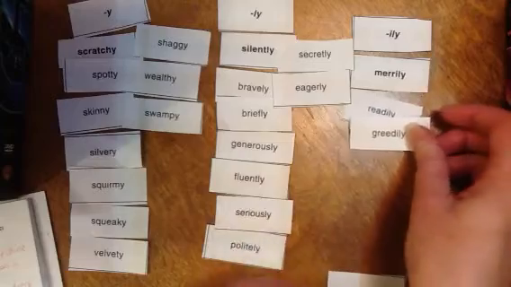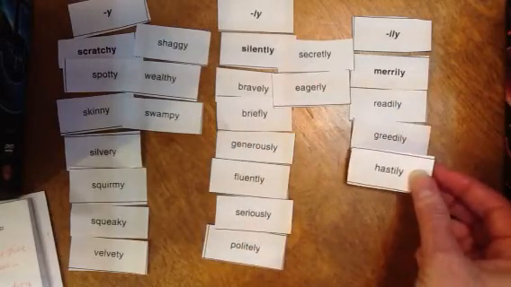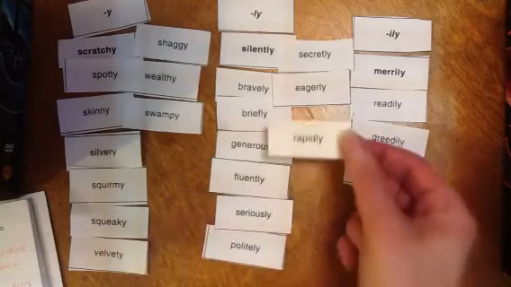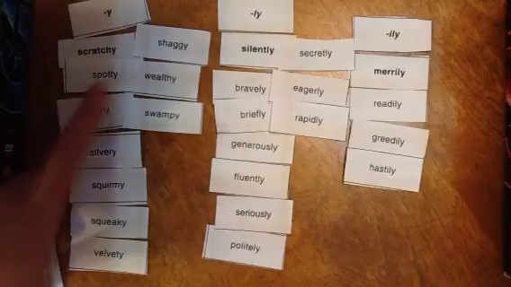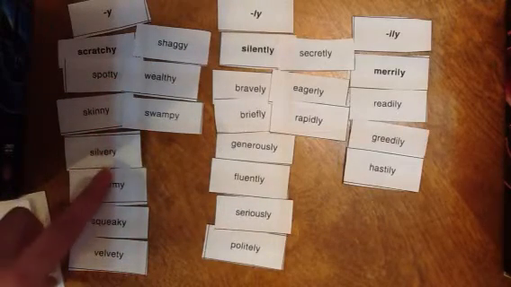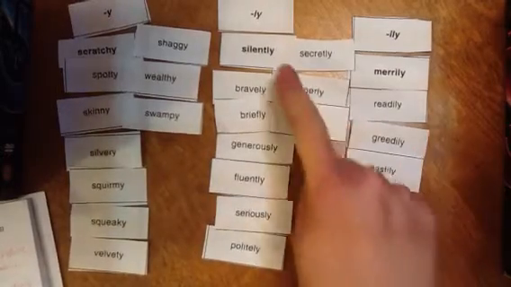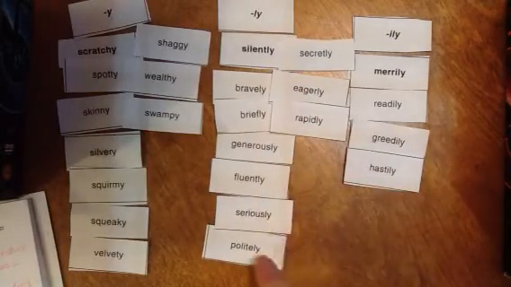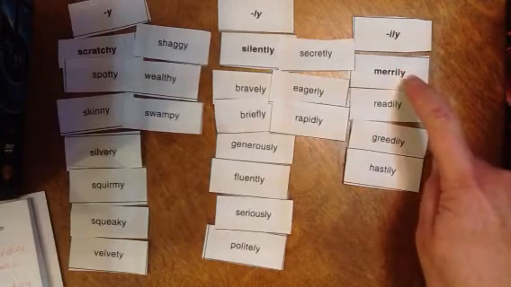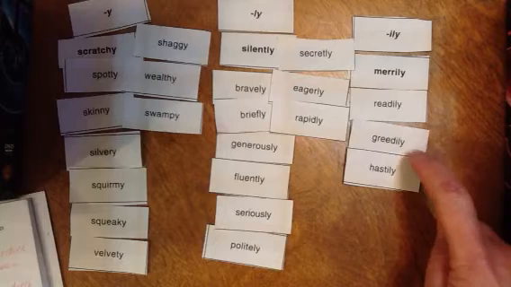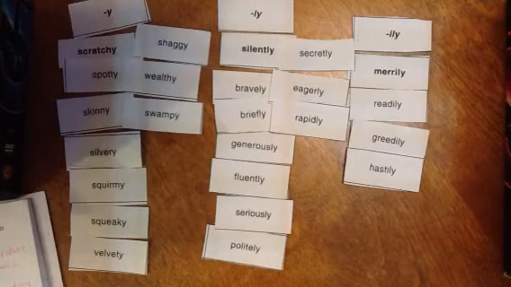Greedily. ILY. Rapidly. Let's read them to make sure that we have them correctly. See if they all end in Y. Just Y. Got those. LY. Perfect. And ILY. I think we got them.